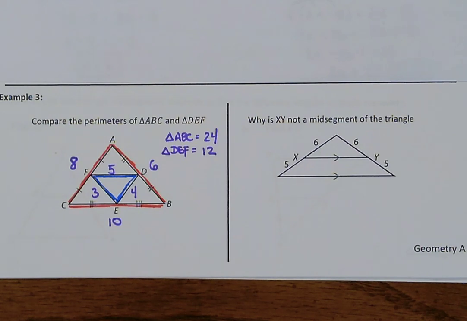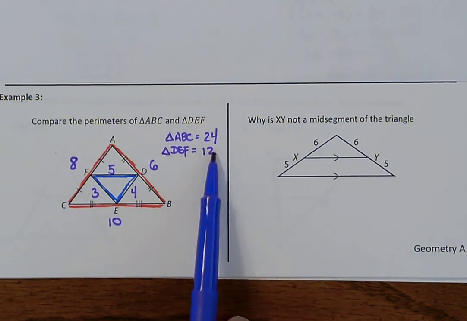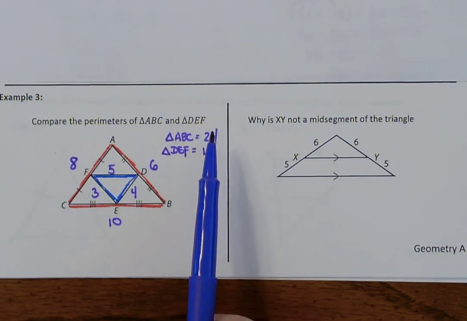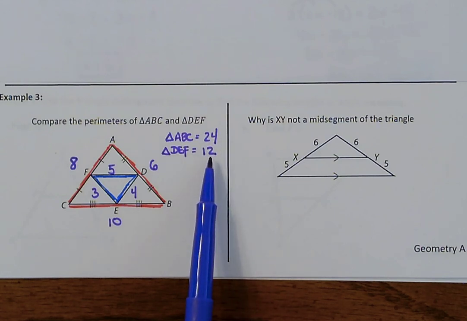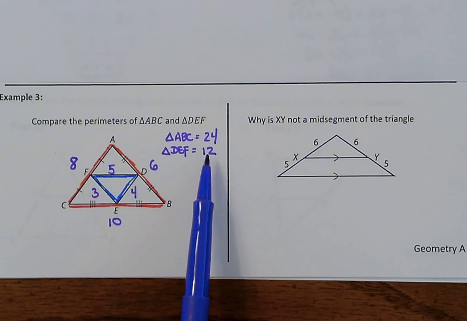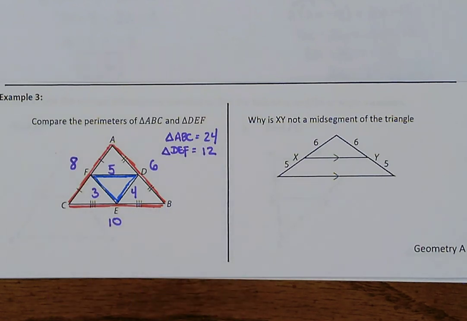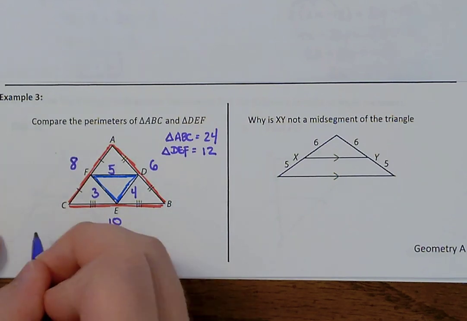So using these basic standard numbers, what is the relationship that we notice? How can we compare these two perimeters? Well, the perimeter of ABC is double the perimeter of DEF, or DEF is half the size of ABC.